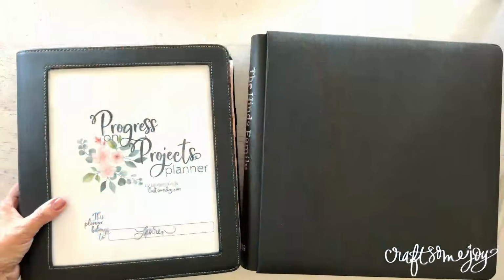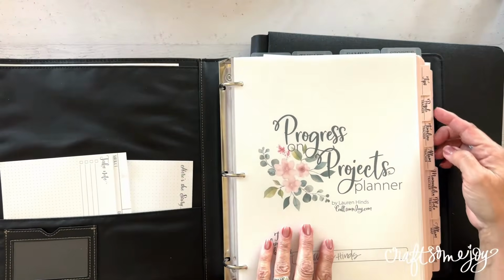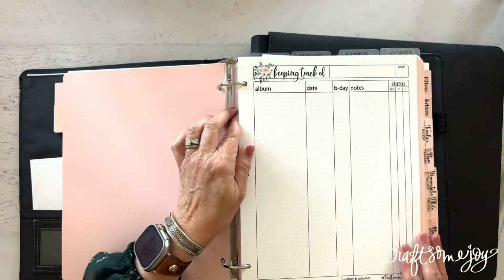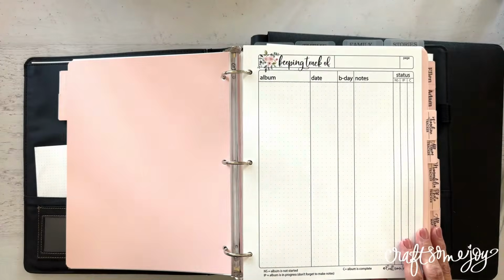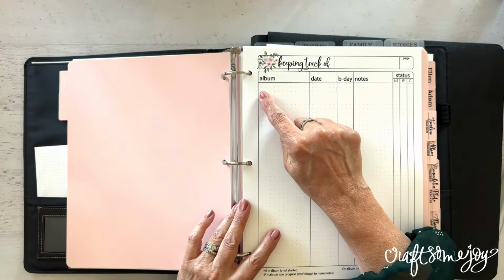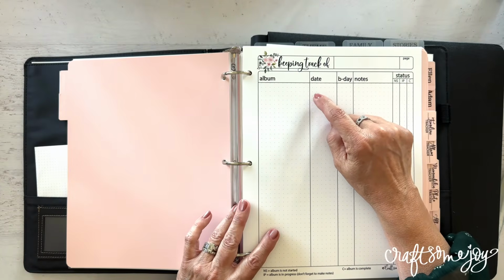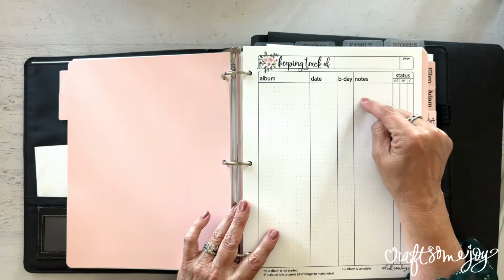But I think if you did the keeping track of form, so let me go back over here to the keeping track of the people tracker. I would definitely say you could use this form for that, and just do album would be the baby album, and then date, March 2nd rolled over.